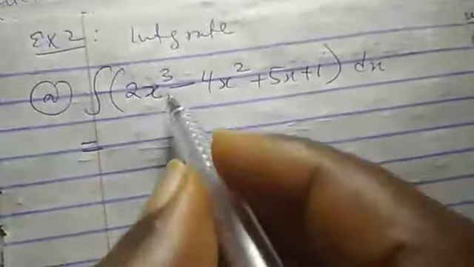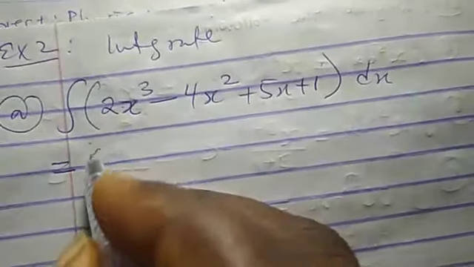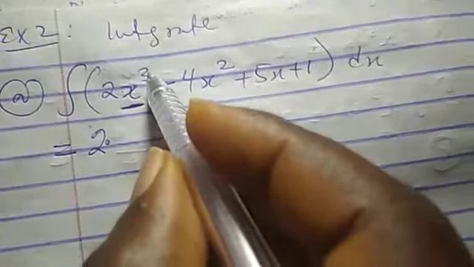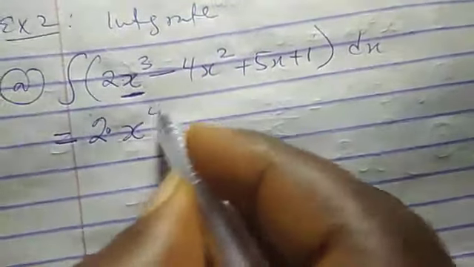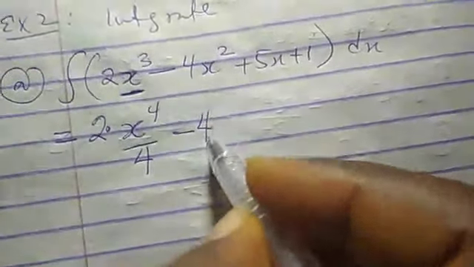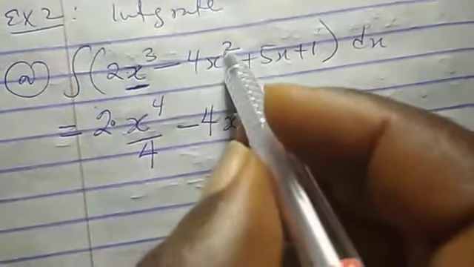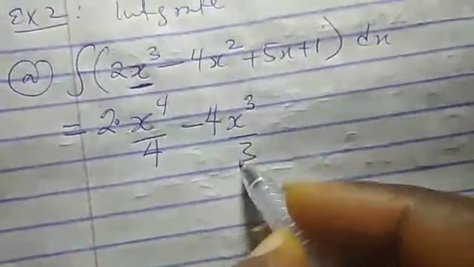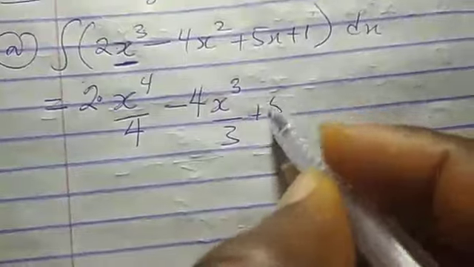Now, what we are having, we want to integrate this. Let's do it one by one. 2 is constant. If I integrate x cubed, the power will increase by 1, that is x to the power 4 over 4, minus 4x. If I integrate x to the power 2, it will be x to the power 3 over 3, plus 5.